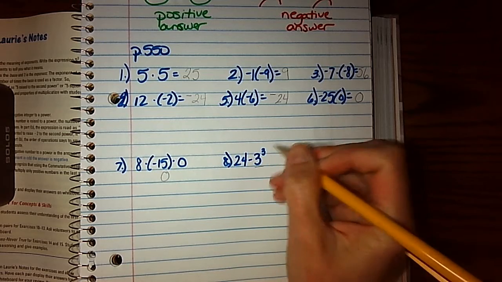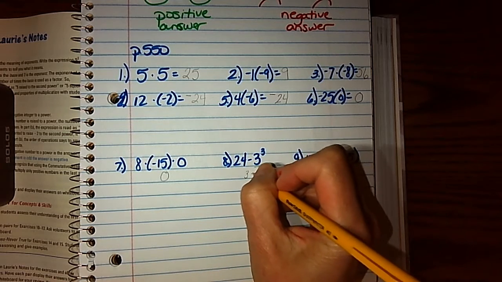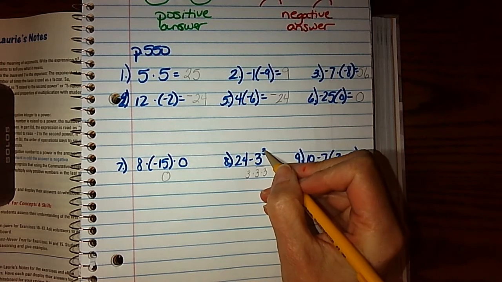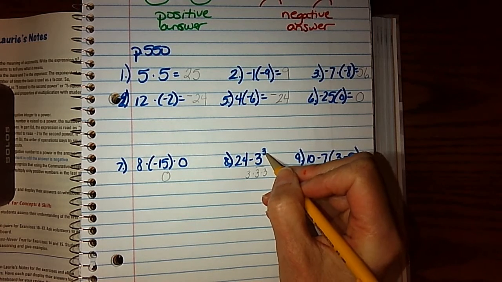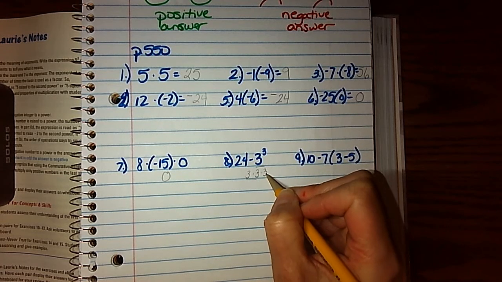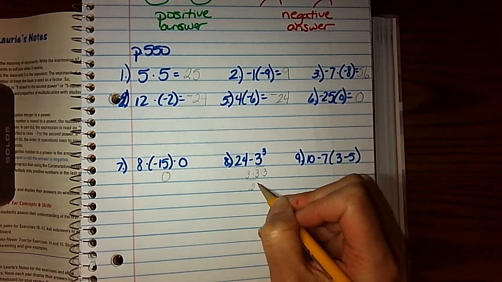Remember, 3 to the 3rd power, you got to remember that's 3 times 3 times 3. It's not 3 times 3. You got to write the 3 times. So 3 times 3 is 9. 9 times 3 is 27.